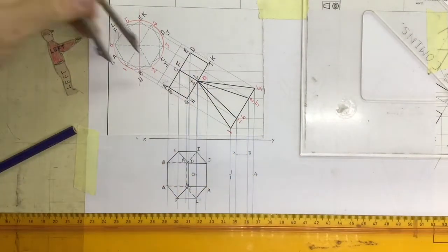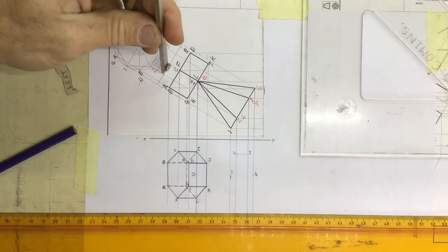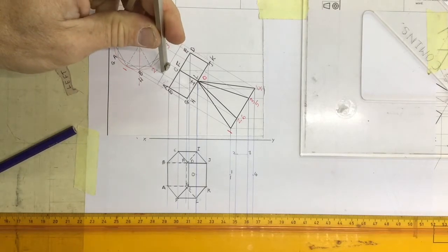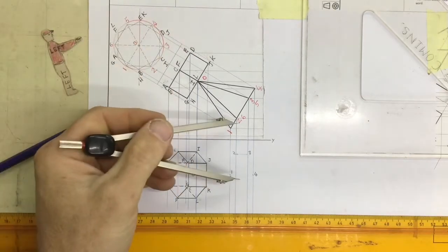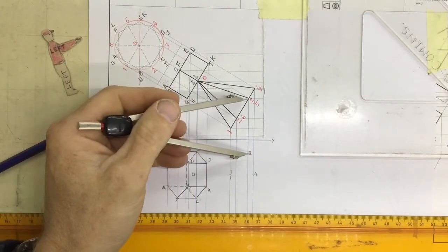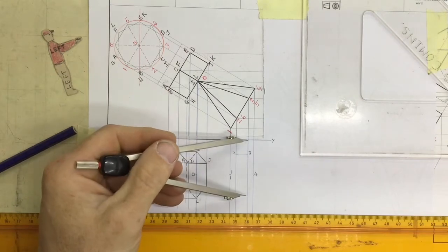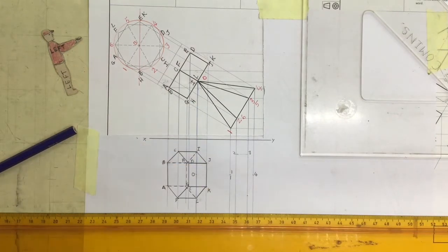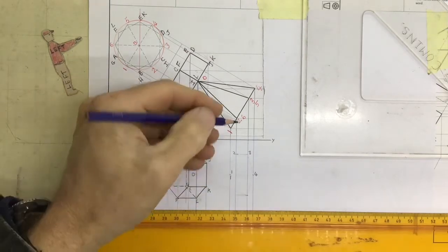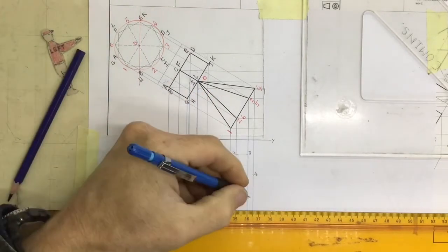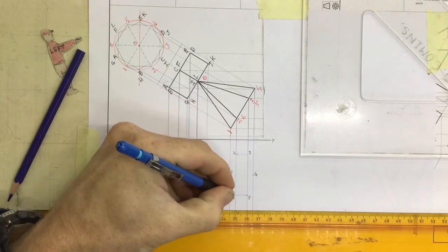If I come up over here, point 6, okay, and 6 and 5, they are in line with each other. Come down over here. There is 5. Drop that down over there. Mark that off. And you can take a line coming back in order to find 6. So I've got 5 over there and 6 over there.